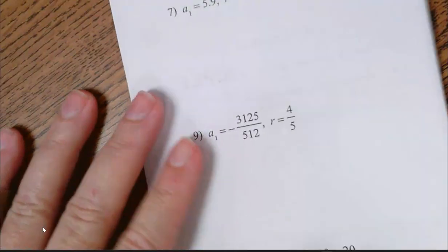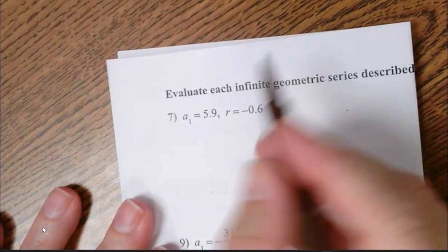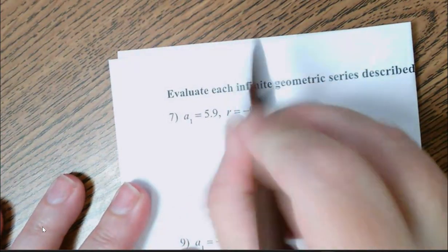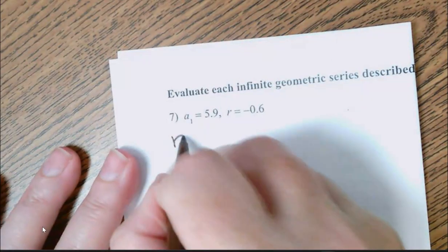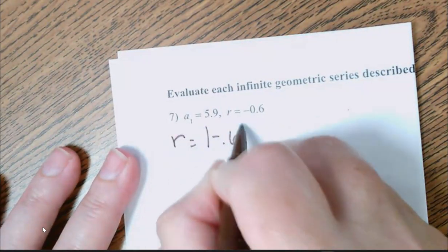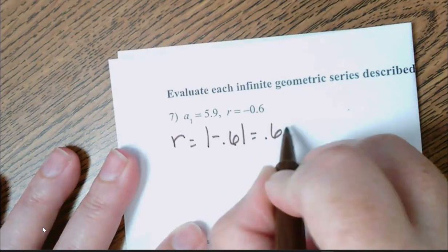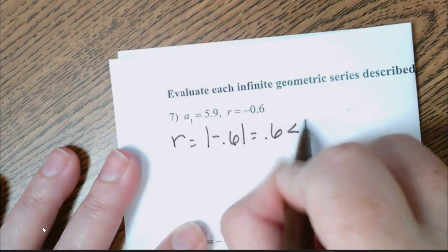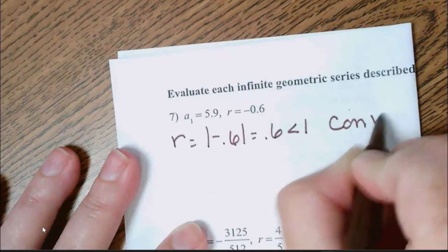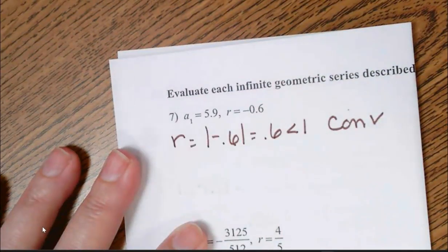So here we are. If I look here and take the absolute value of -0.6, I get 0.6. It is less than 1, so it does converge. So now what we're going to do is find the sum.